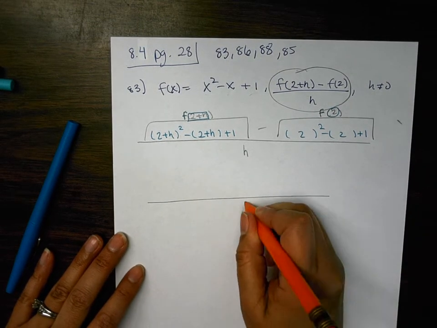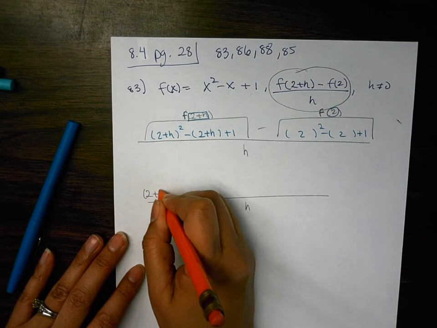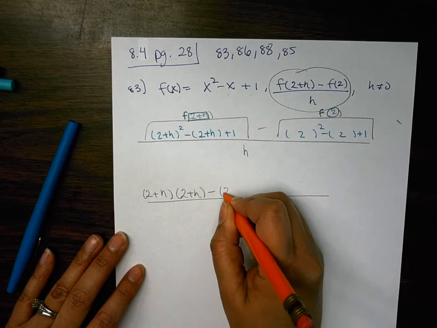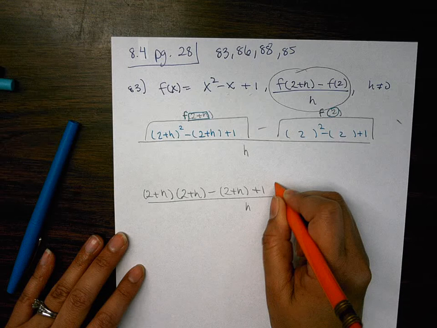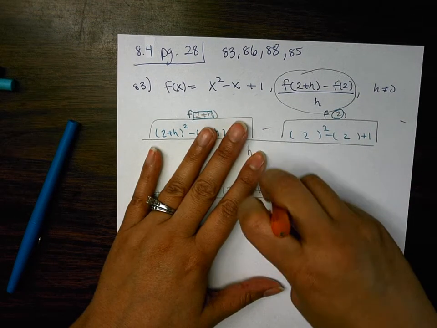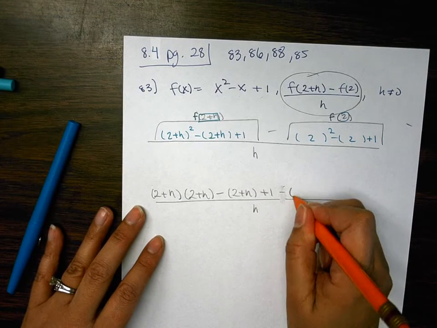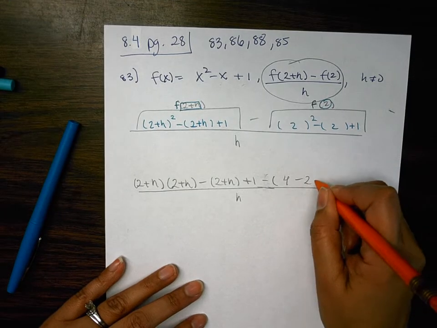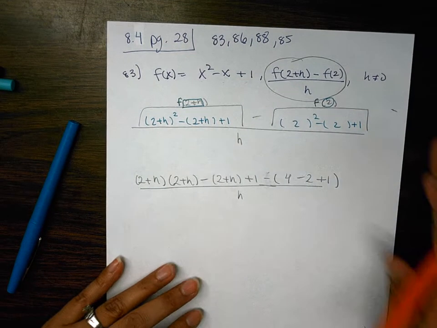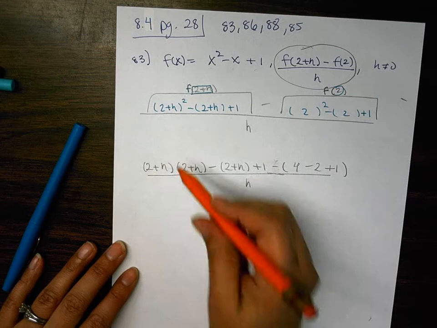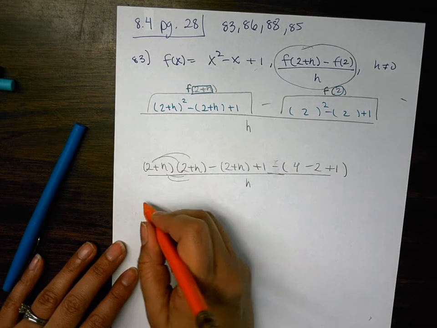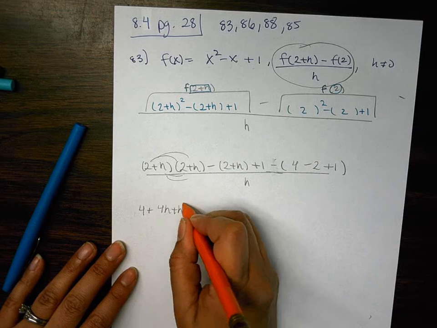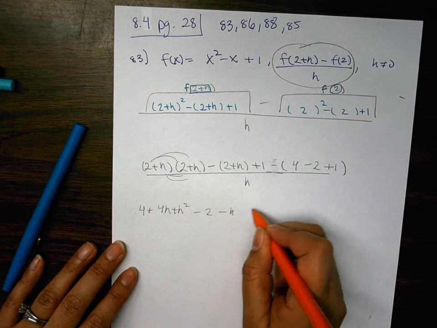h is going to stay h. I'm going to write 2 plus h times 2 plus h minus 2 plus h plus 1 minus, do not forget, I had a lot of kids forget on the quiz to distribute that negative, 4 minus 2 plus 1. All right, can anybody FOIL that all in one step? What do you get? 4 plus what? 4h plus h squared. Thank you, 4h plus h squared minus 2 minus h plus 1.